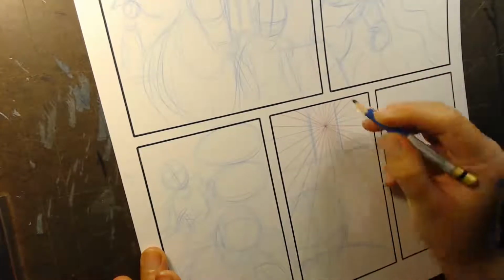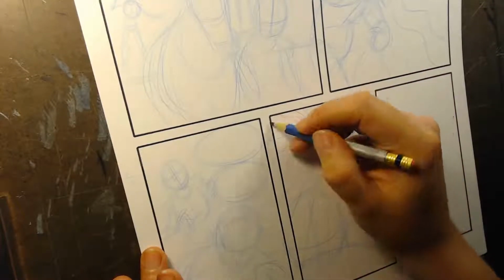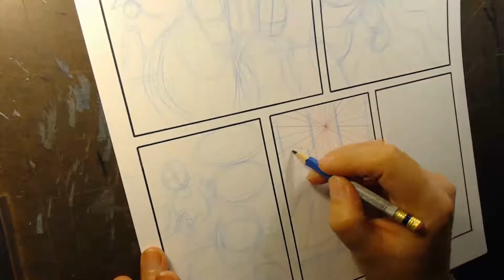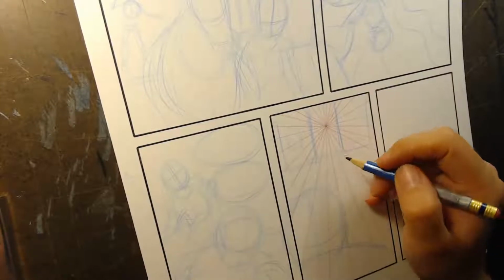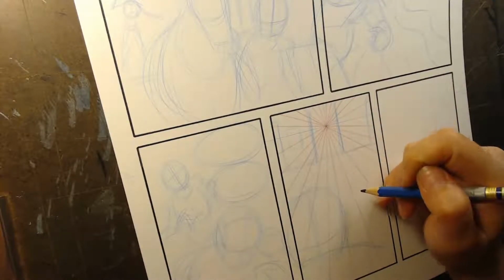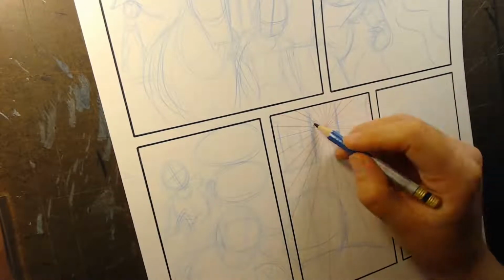Got this little alleyway here between a couple of houses. Or buildings, they're not necessarily houses, just some kind of building. Checking my thumbnails to make sure I'm doing this figure the way I'm supposed to.